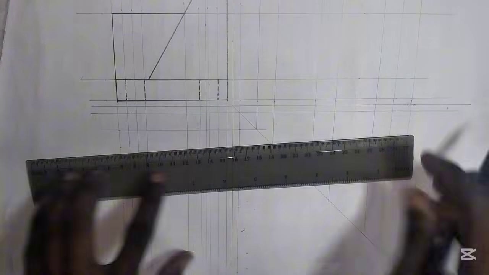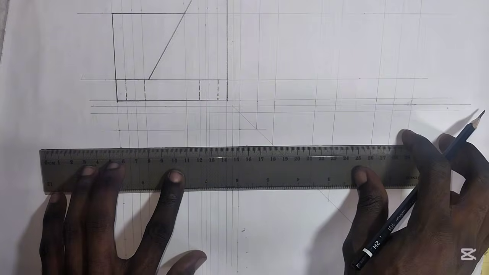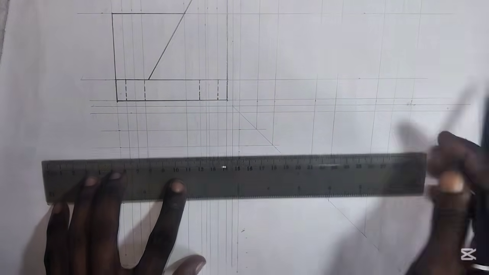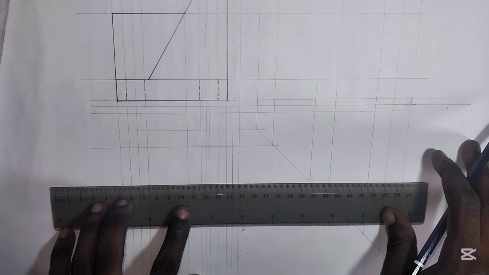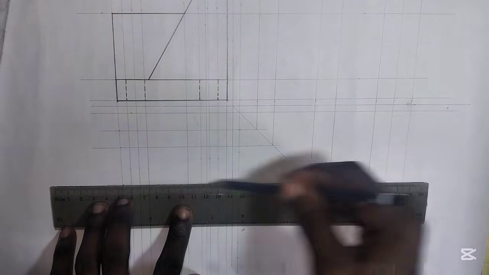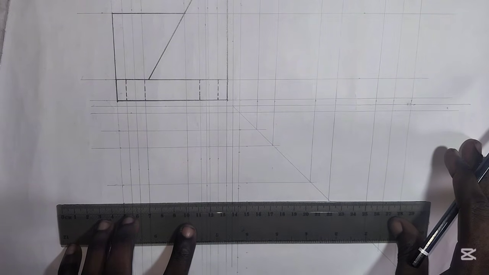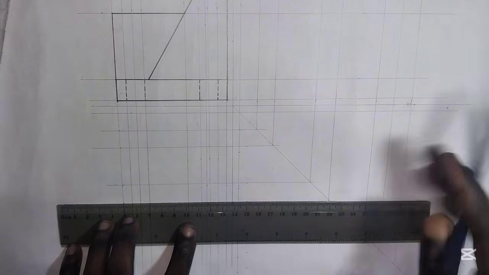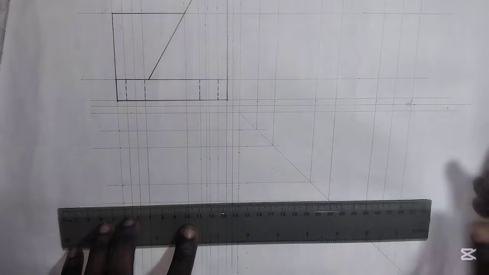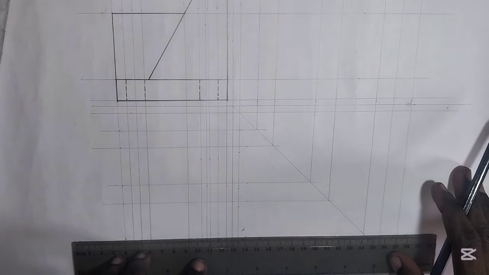Okay. Now let's check. Join the 1.4. Join the 3.2. Join the 1.6. Join the other 3.2.